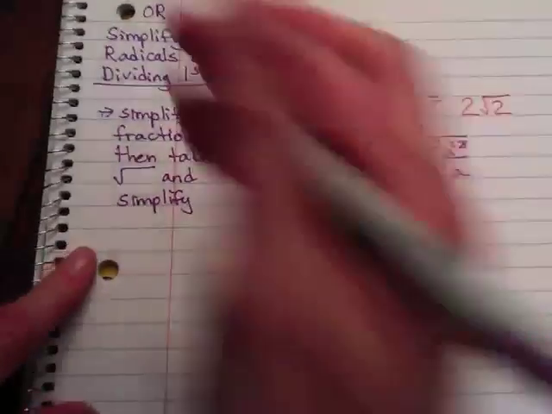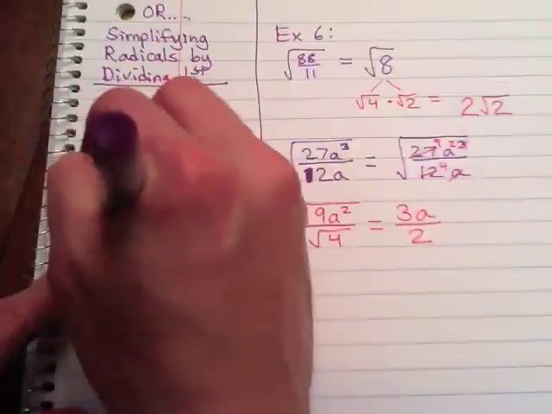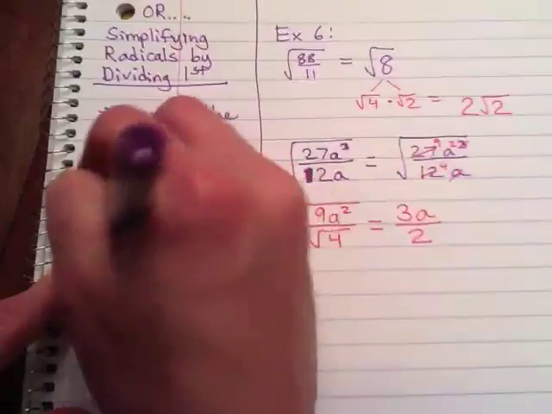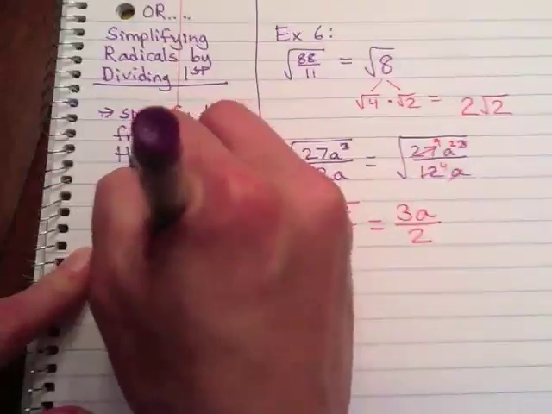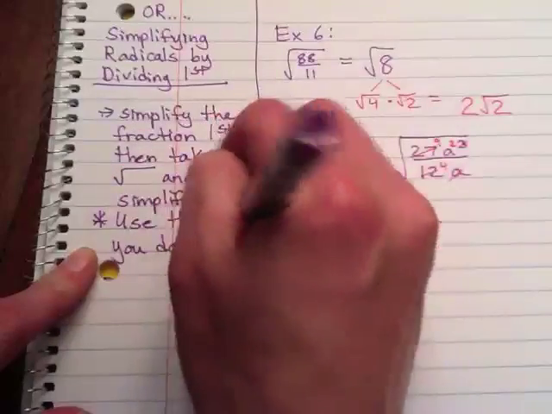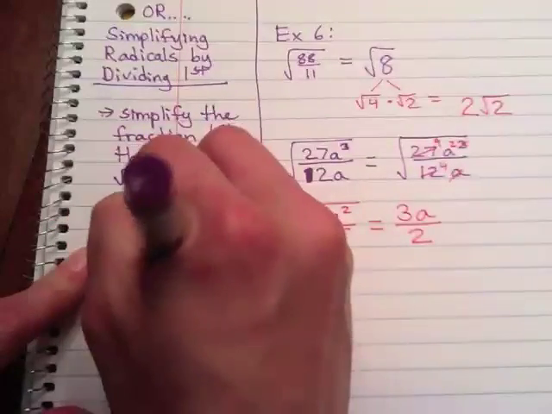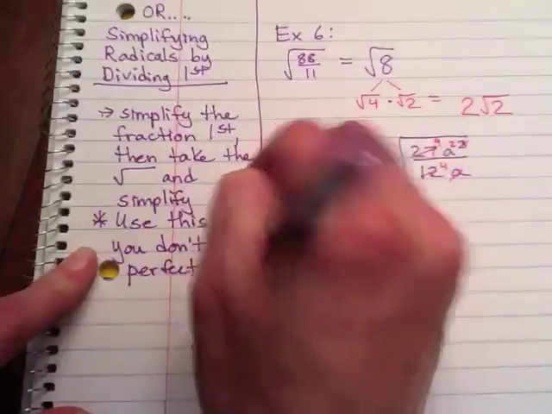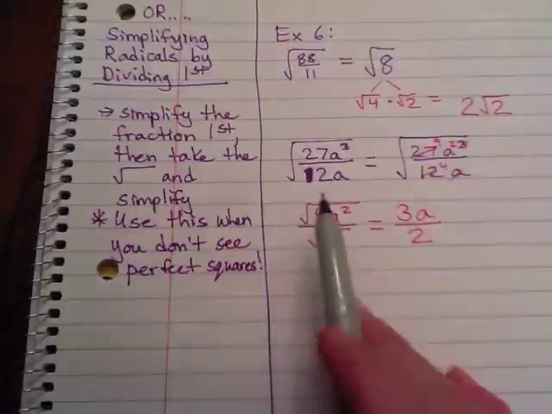So this is the one that you're going to use when you don't see perfect square factors. Okay, so you use that when you don't see a perfect square.